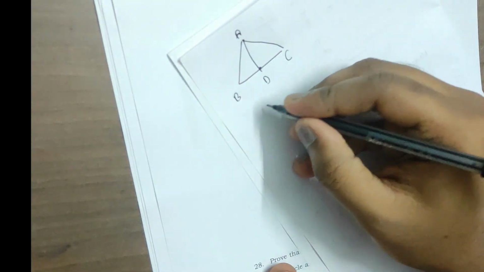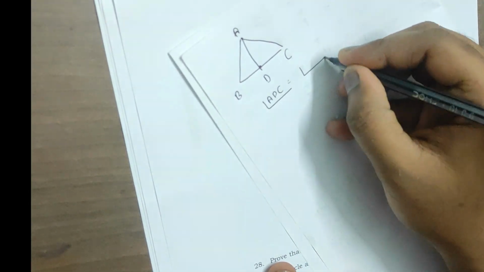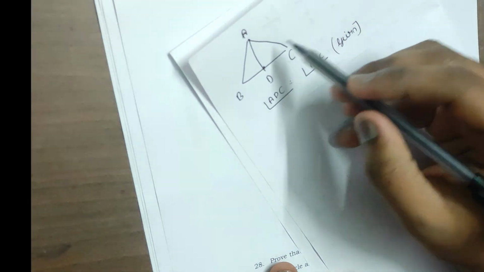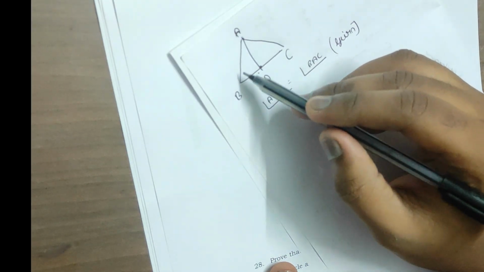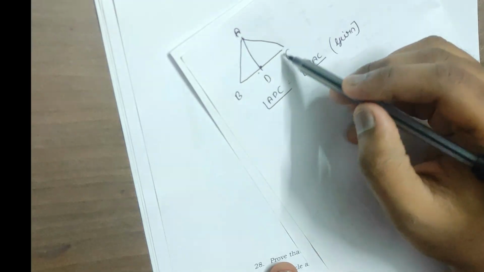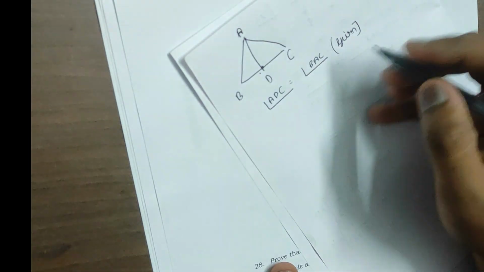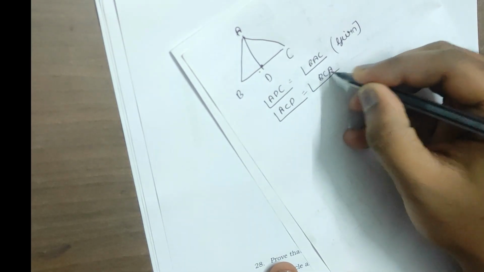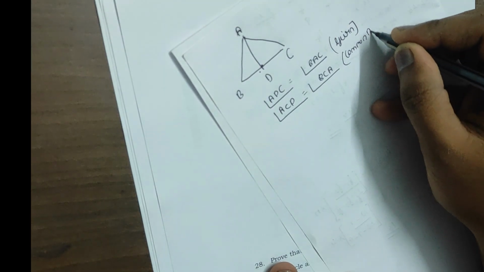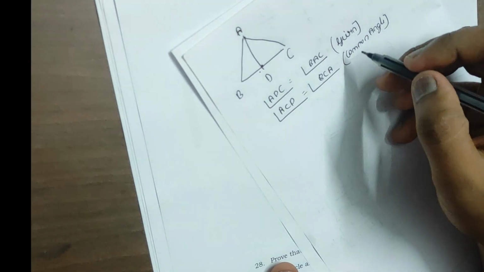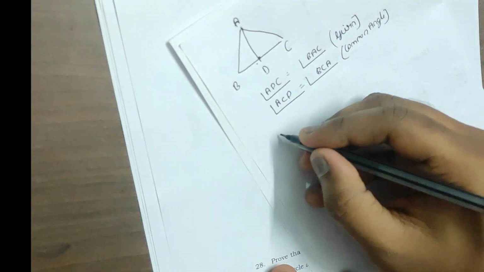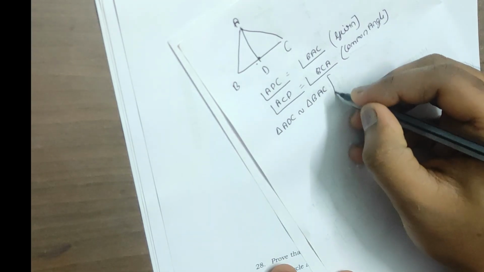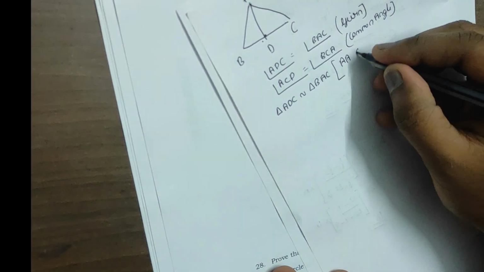First, initially what they are given us, angle ADC is equal to angle BAC. That is given. Angle ACD is equal to angle BCA. By comparing these two triangles, you see that C is a common angle. So we can write that angle ACD is equal to angle BCA. That is common angle. So by these two angle properties, we can write directly as triangle ADC is similar to triangle BAC by angle similarity criteria.